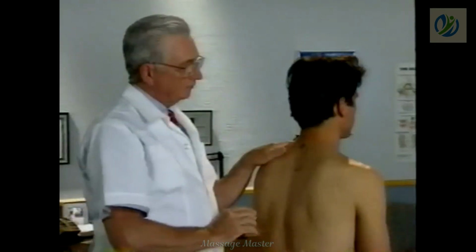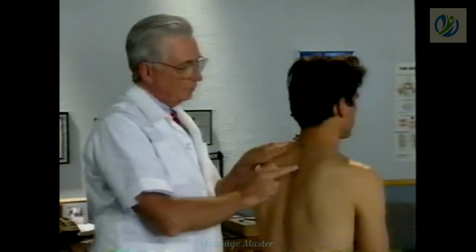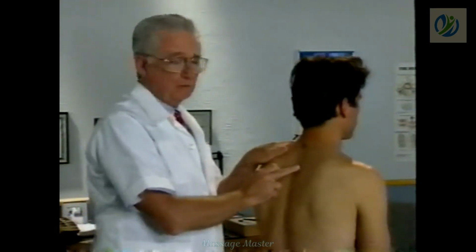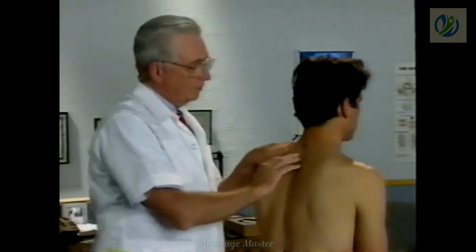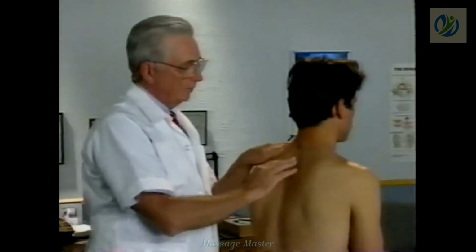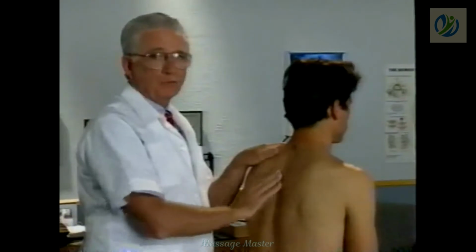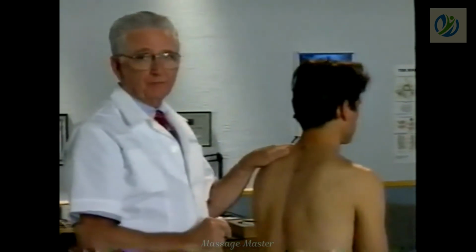Not an unusual finding. This tells us we still have a short group restriction that is convex to the right. It is side bent left, rotated right, resists right side bending and left rotation. We will need to treat that pathology before we can proceed on with our additional evaluation of the thoracic spine.